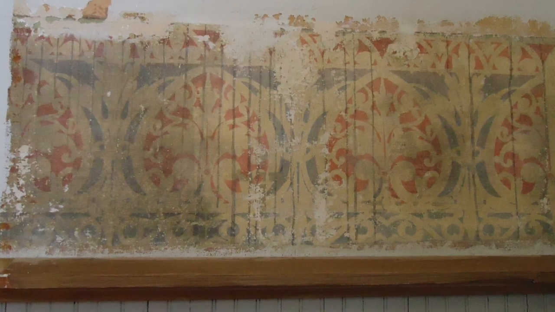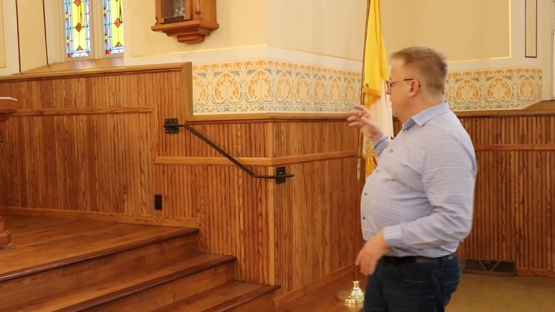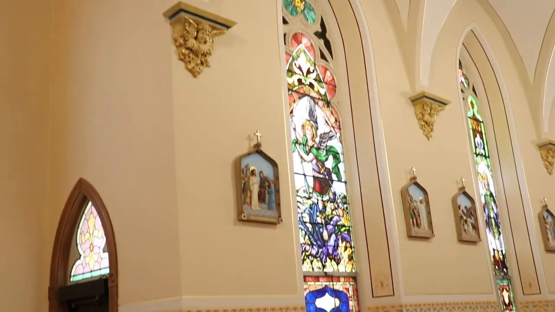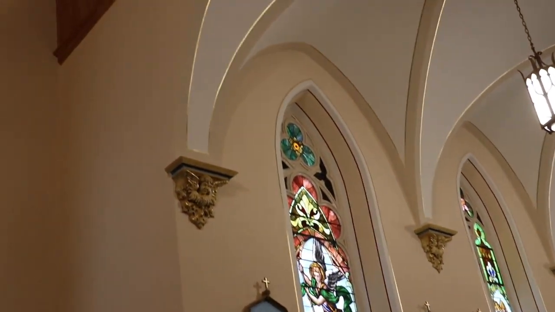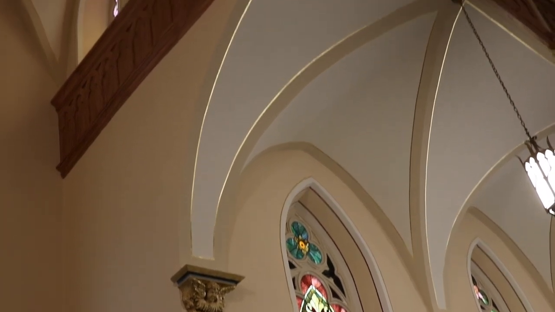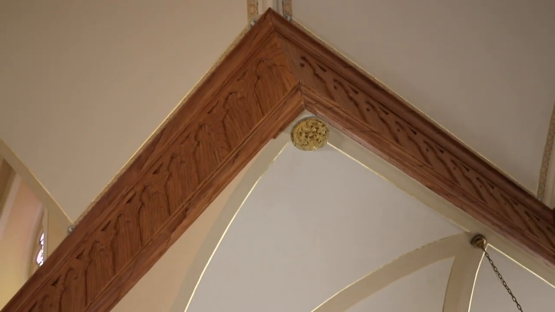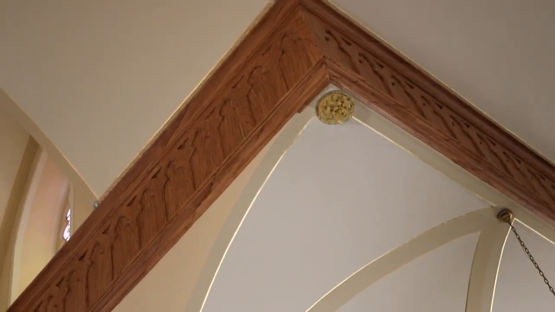So based on that information, they had the painter redo the stencil. The painting company is the Kaiser company based out of Dubuque, Iowa. And so Kaiser did all of the interior painting. You can see the stencils above the wainscoting, but then also stencils along the windows, and then up into the vaulting. You can see also that what looks like wood, and it is wood up on the ceiling. That's actually faux grain to look like grained wood, and that was done as part of the interior restoration.